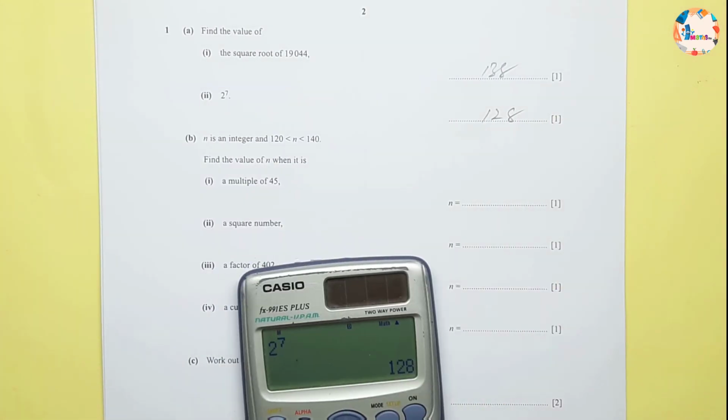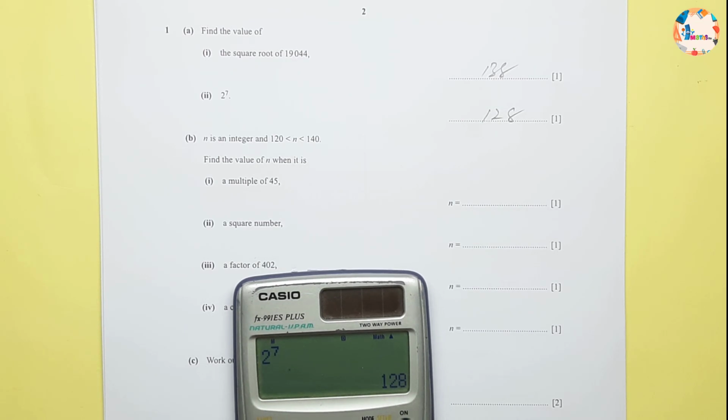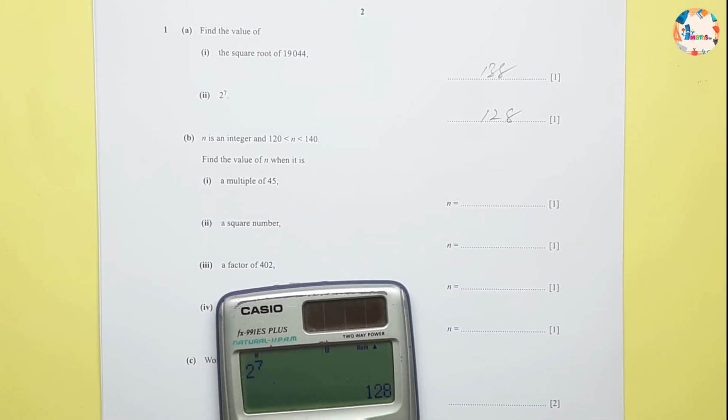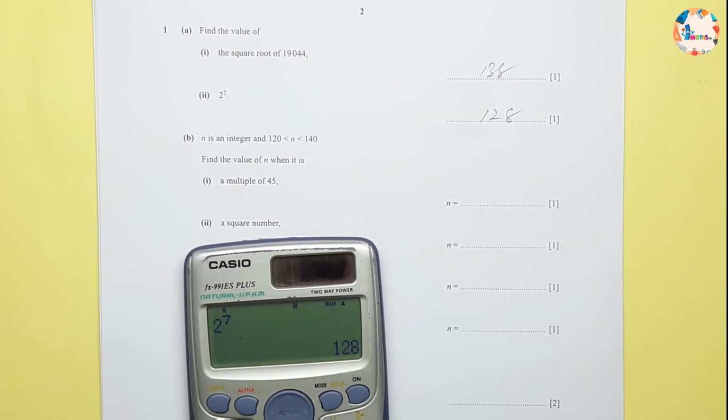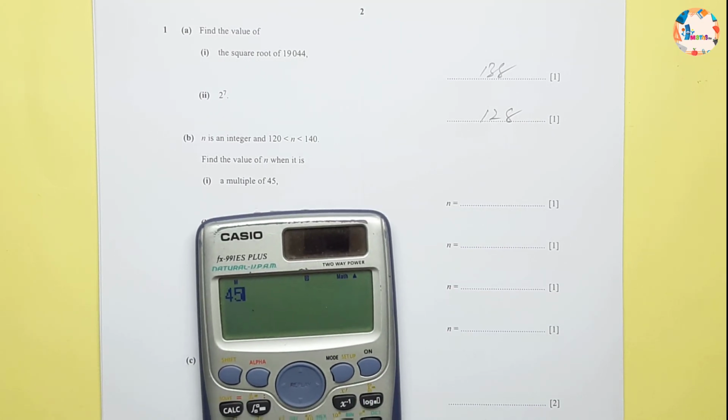Then the next question: n is an integer and it is in between 120 and 140. Find the value of n when it is a multiple of 45. So for a multiple of 45 in between 120 and 140, we can multiply by, for example, 5.